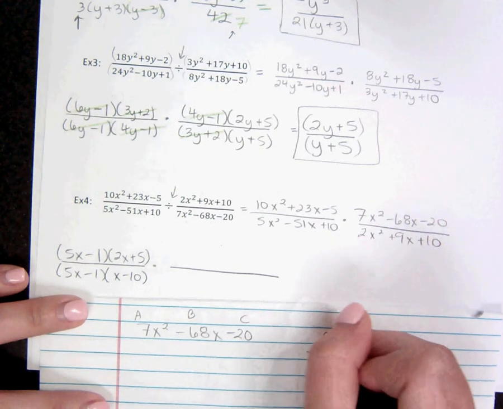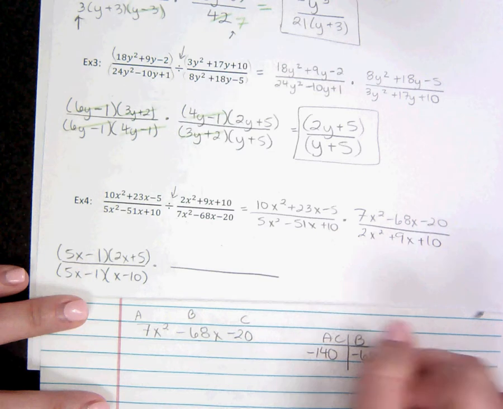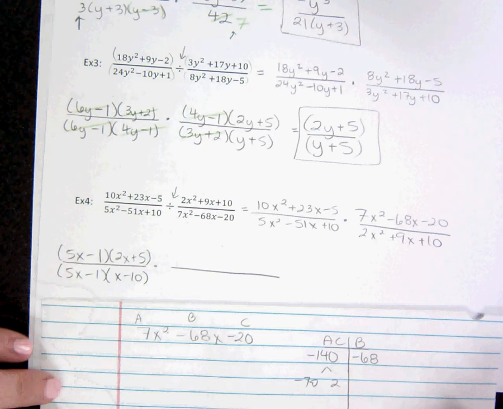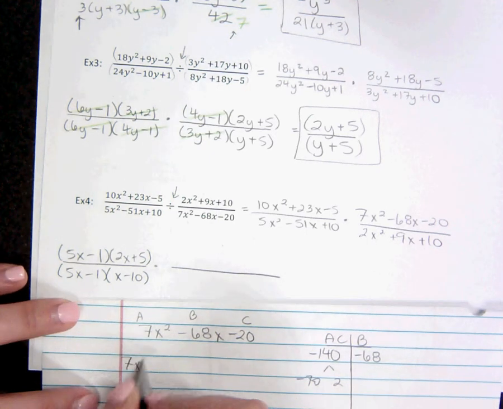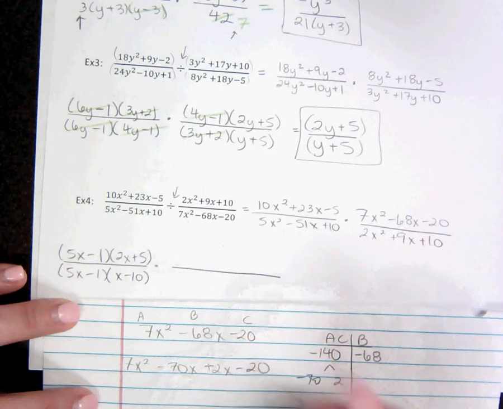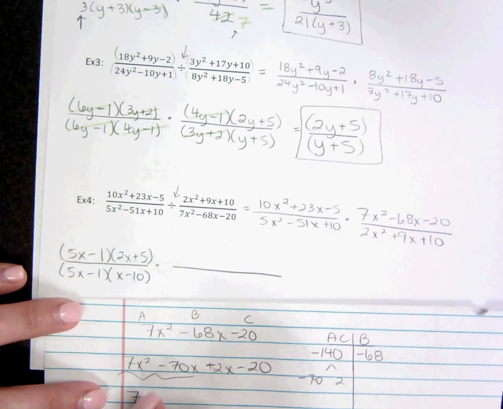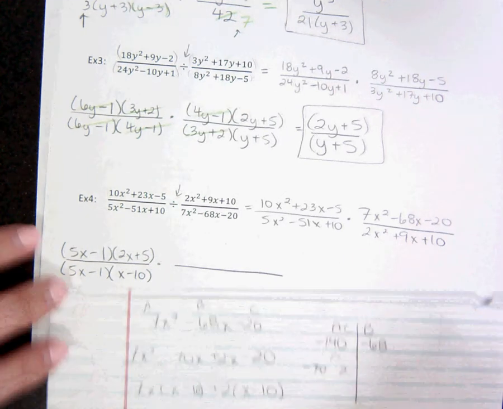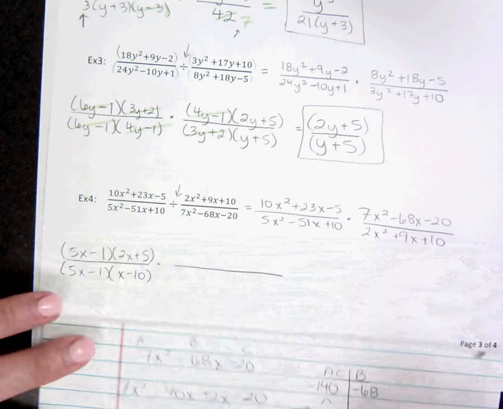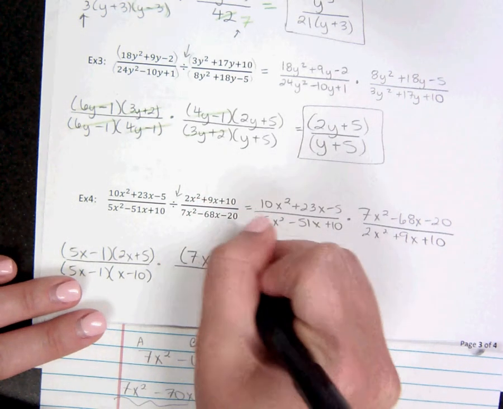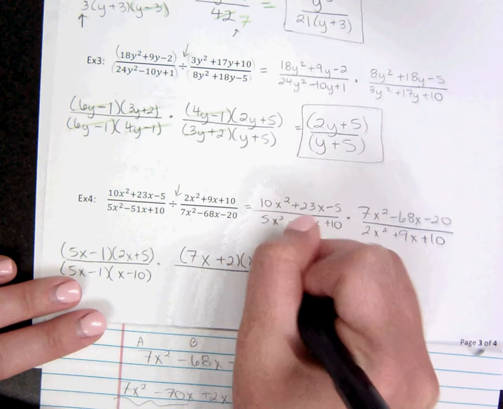So we have negative 140 and negative 68. That would be negative 70 and positive 2. So 7x squared minus 70x plus 2x minus 20. Do our grouping. Oop, that should be a 10. And 10. So that's the top of the second one after flipping: 7x plus 2 times x minus 10.